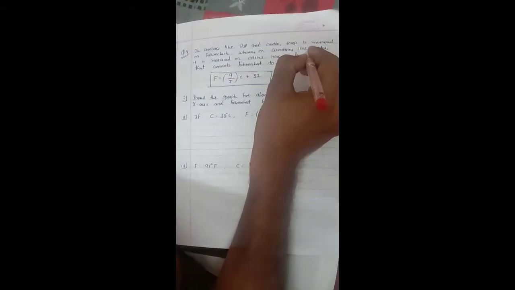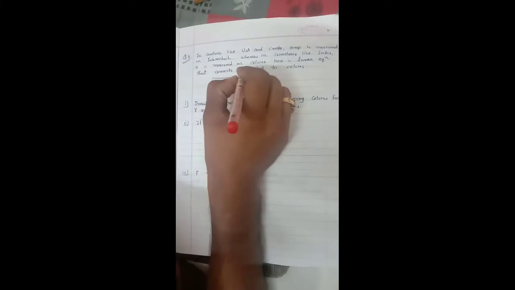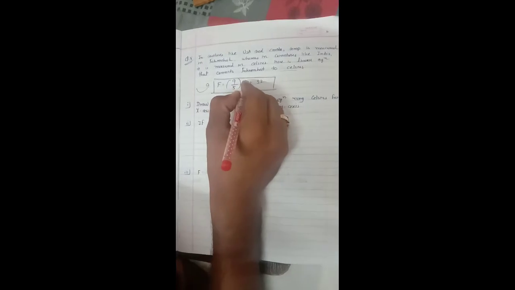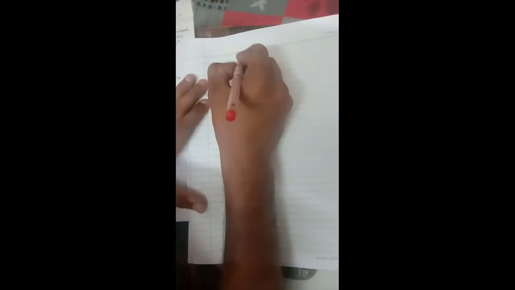In countries like US and Canada, temperature is measured in Fahrenheit, whereas in countries like India, it is measured in Celsius. Here is a linear equation that converts Fahrenheit to Celsius. The equation is F = 9/5 Celsius + 32. I write the equation here: F = 9/5 Celsius + 32.